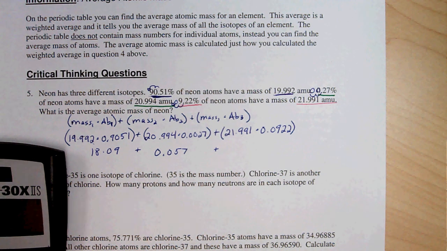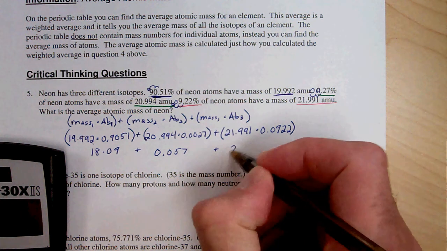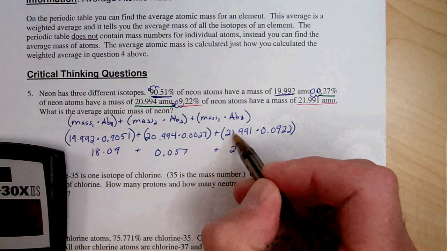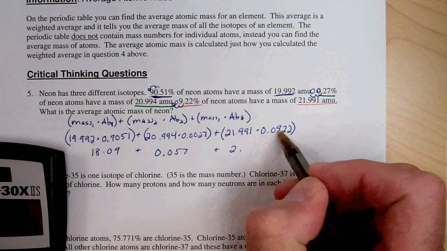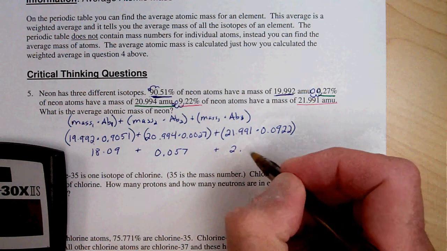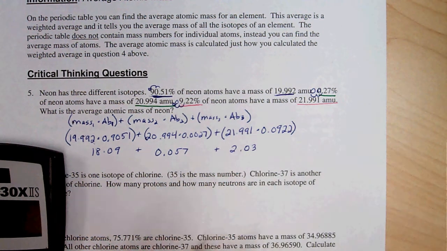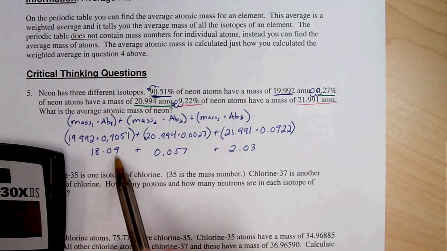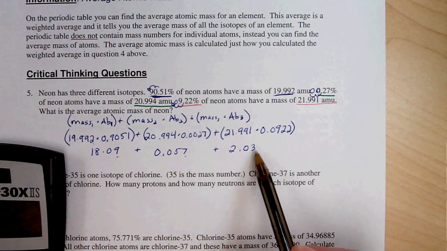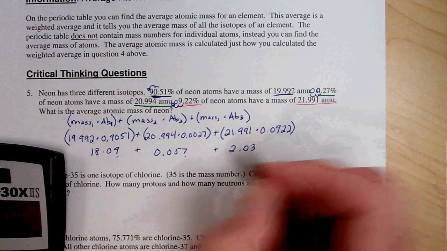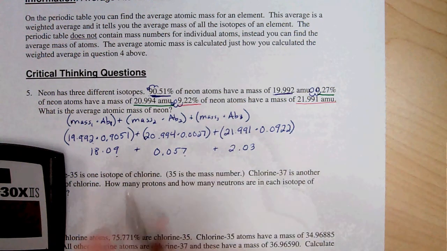And then my last one, 21.991 times 0.0922 equals 2. Let's see, 1, 2, 3, 4, 5, 1, 2, 3 significant figures, 2.03 AMU. Now I go to the hundredths place, the thousandths place, and the hundredths place. So my final answer should be the hundredths place.